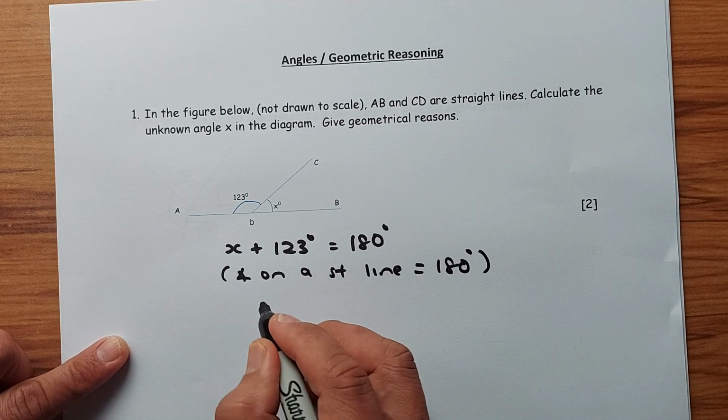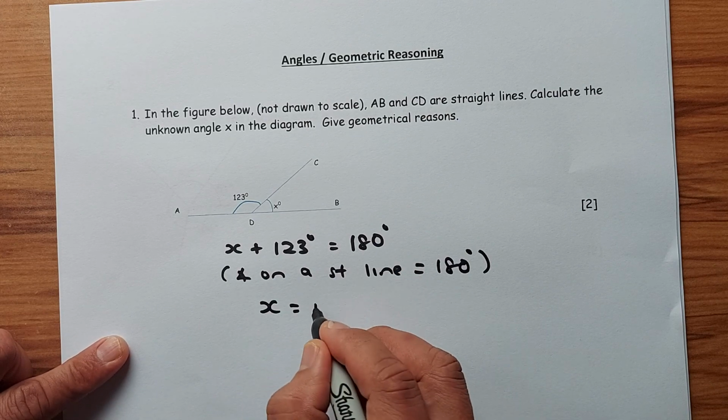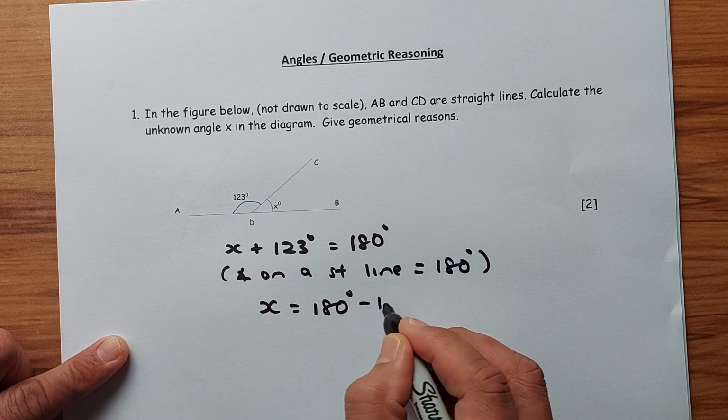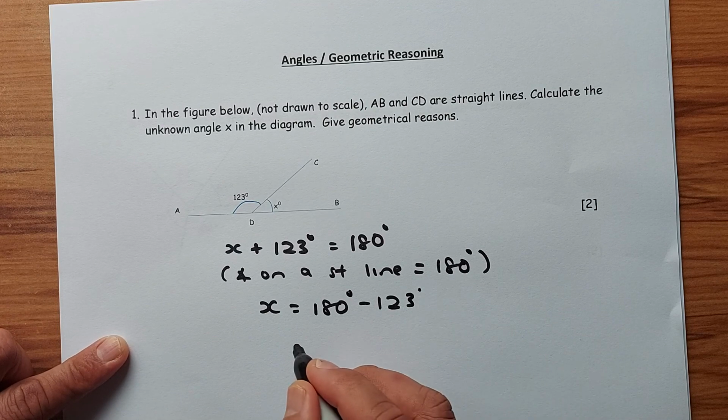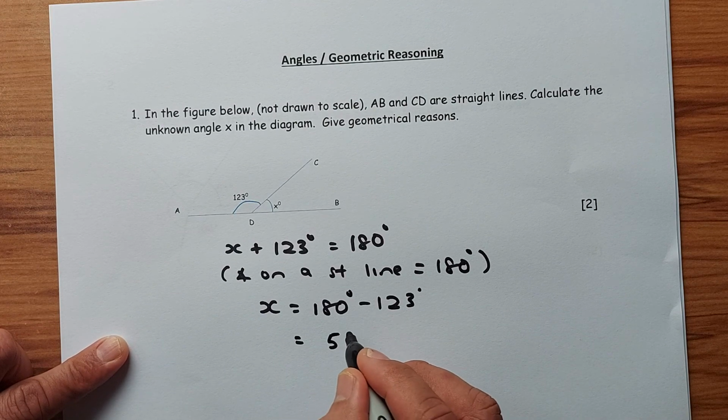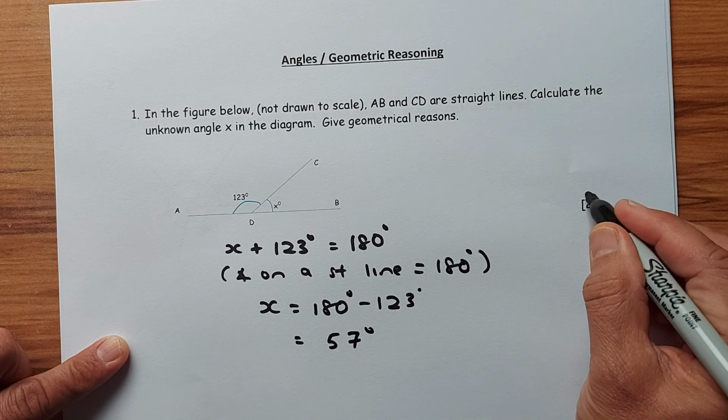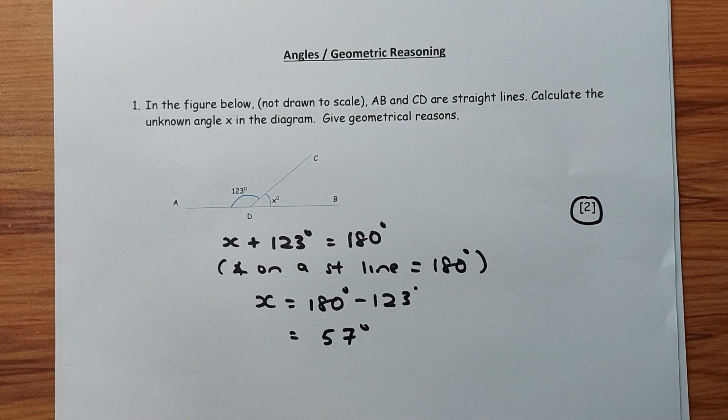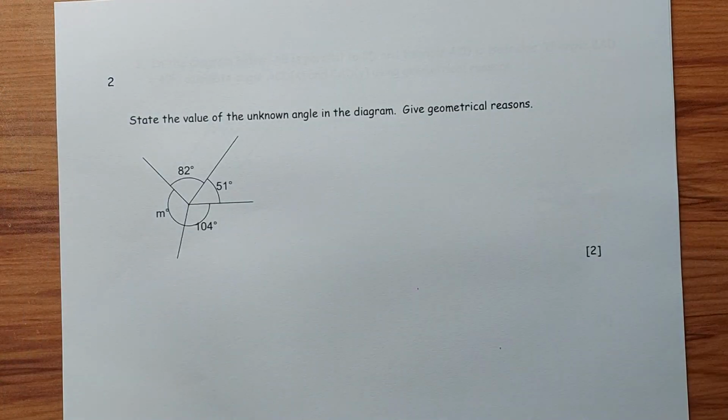They add up to 180. So to calculate X, it's very simple. X is going to be 180 minus 123. You put in your calculator, it's going to be 57 degrees, and that will give you 2 marks in the exam. Not too bad, right? Great. Now we shall look at question 2.